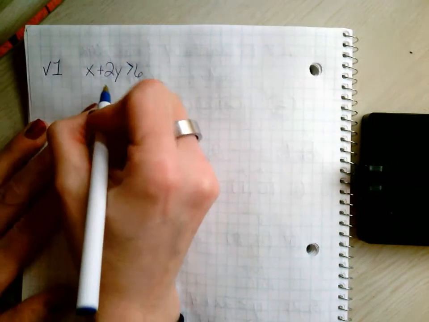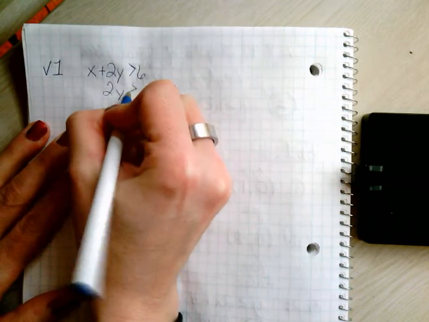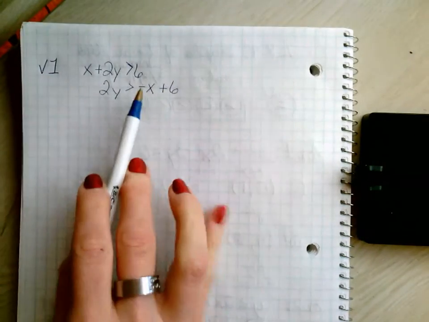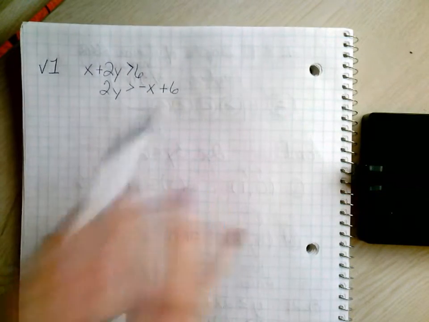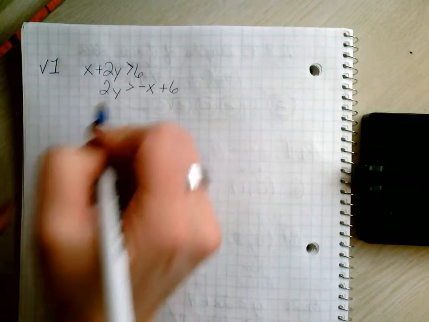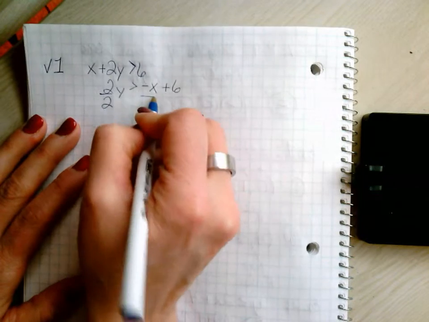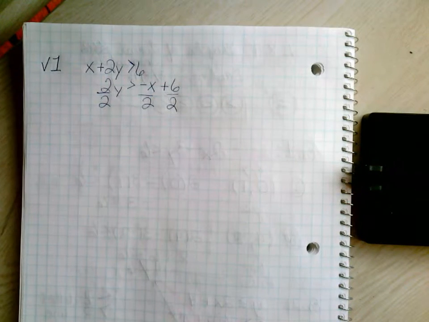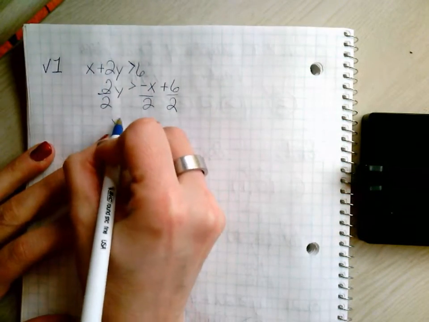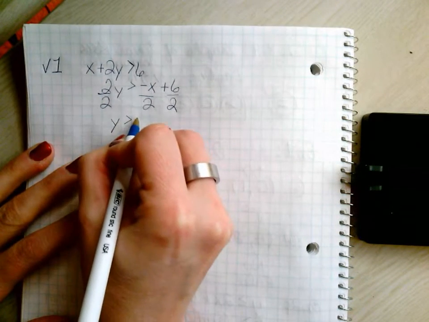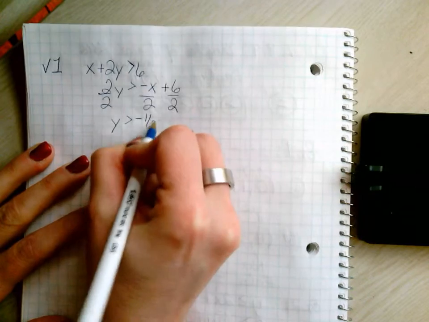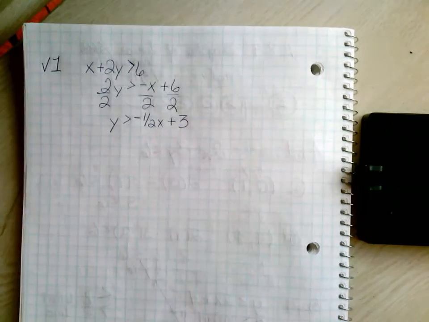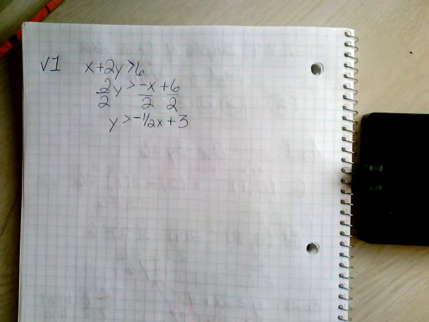Step 1, subtract your x. Negative x plus 6. Remember, you want your mx here and your b there. Divide by 2. Dividing by 2 is the same thing as multiplying by the reciprocal of 2, which is 1/2. y is greater than, it was a negative, 1/2 x plus 3. That is what I'm going to graph.